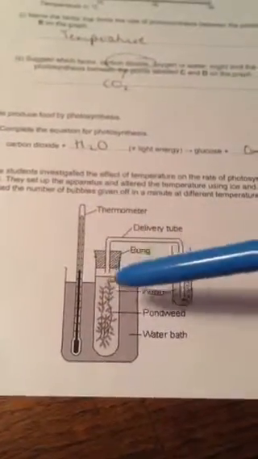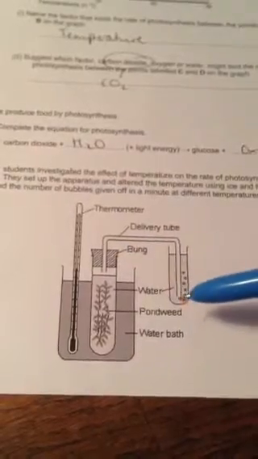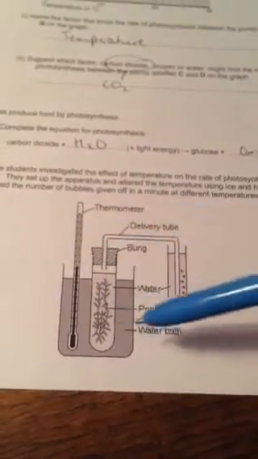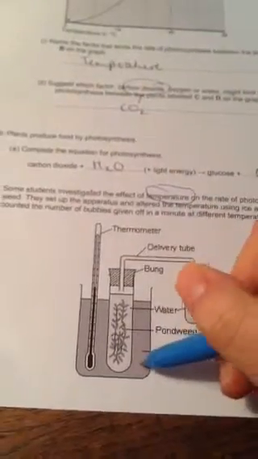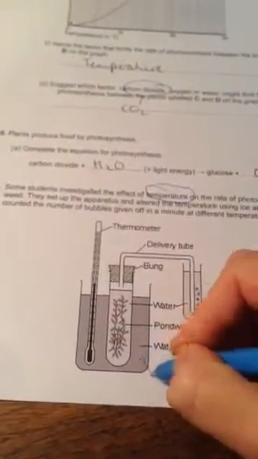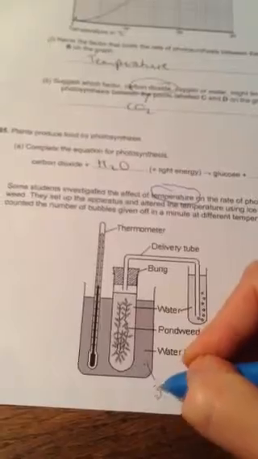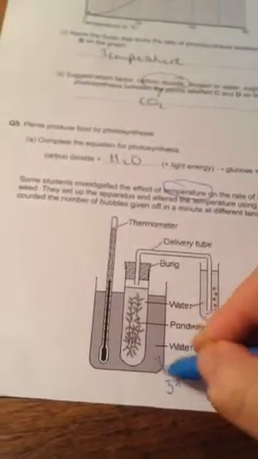And here's that setup again. Quite nice actually. So rather than just counting the bubbles, you've got the bubbles coming through here. You've got a thermometer and a water bath. Great. Some student invested. There you go. That's that temperature again. Water bath. I'm immediately thinking this could be thermostatically controlled, so you can put the dial to like 37 degrees Celsius.